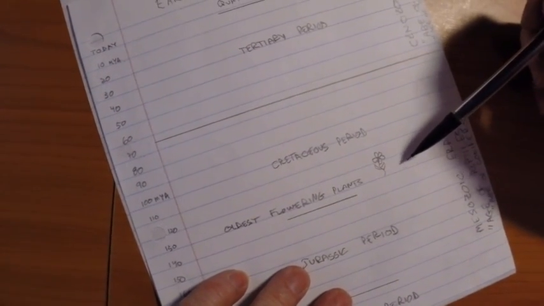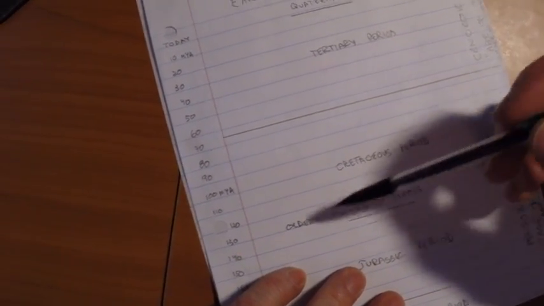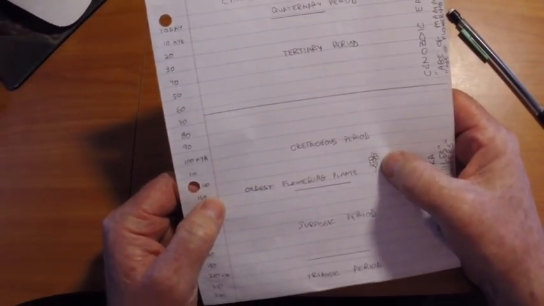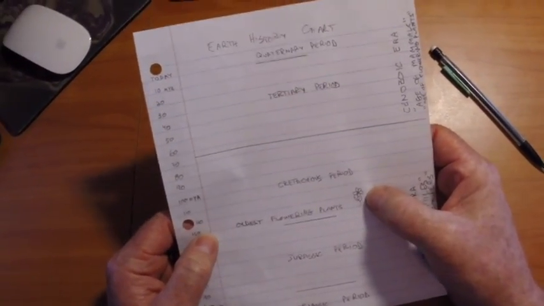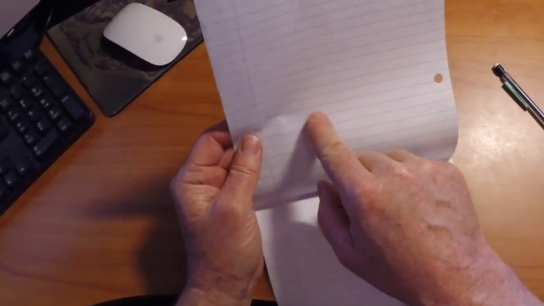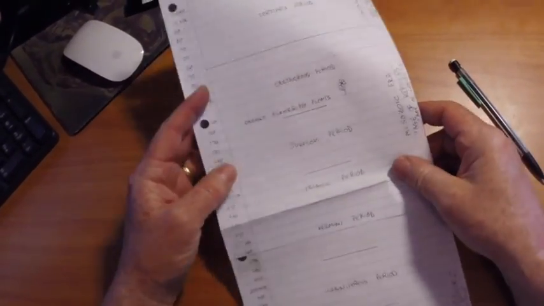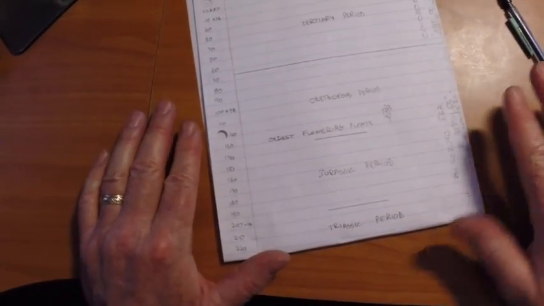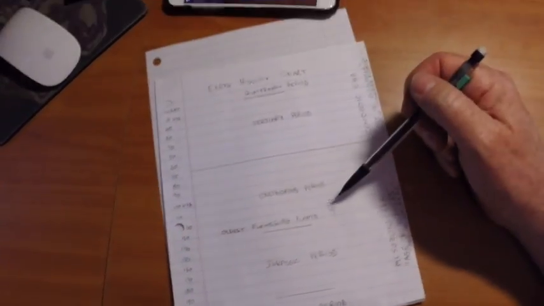So it's okay to glue them on the back as long as they're at the right place on the page. So for my oldest flowering plants, if I went and tried to find a picture of a fossil and printed it out, I would have to make sure I glued that right there, not up there, not down there. It has to be on the right part of the time scale. So you don't have to draw if you don't want to. You can print everything out and glue it on if you prefer.